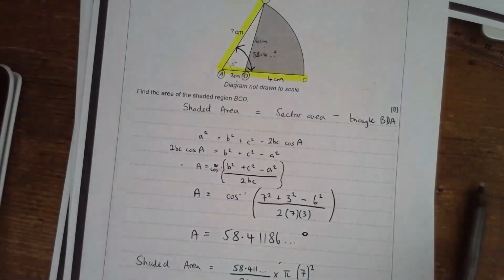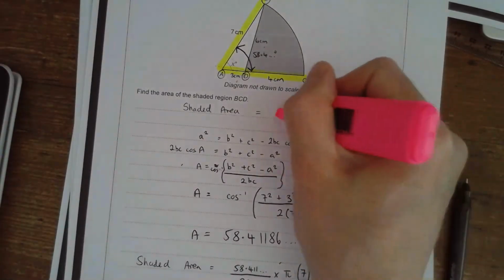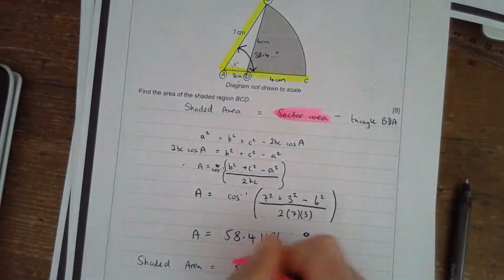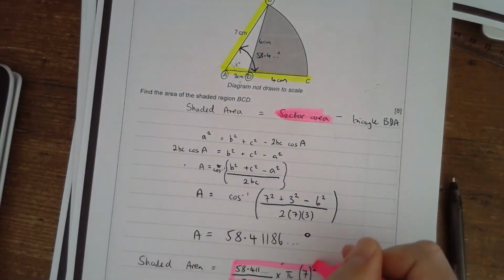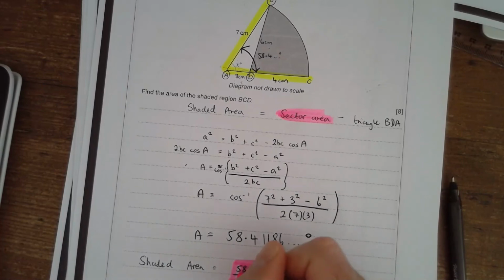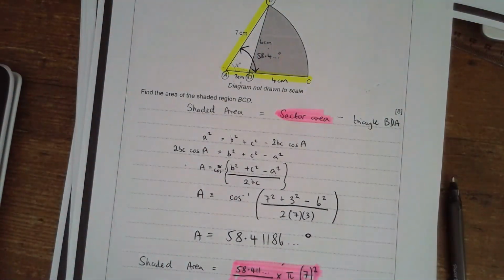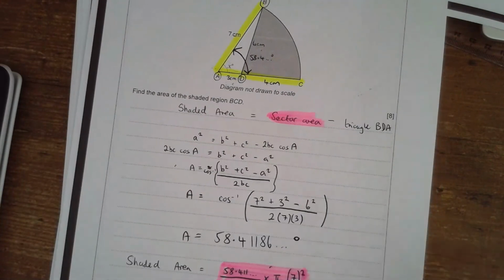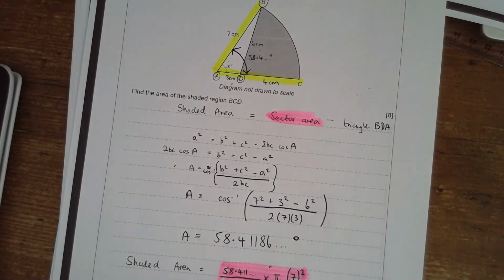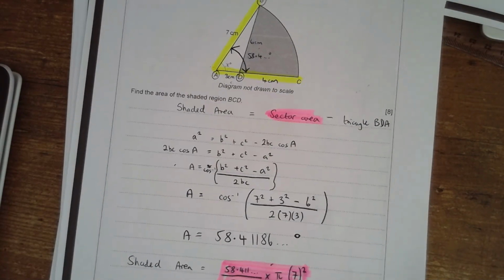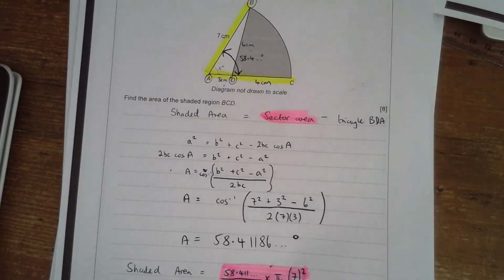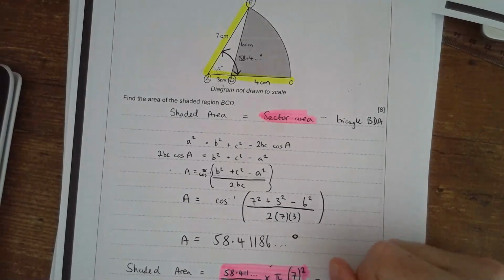That's going to work out the sector area. So that's effectively working out all of that. And I want to take away the area of the triangle. To do that, I want to do a half ab sine C.